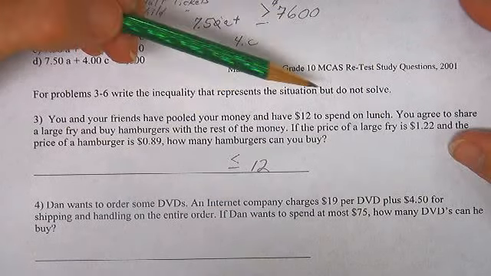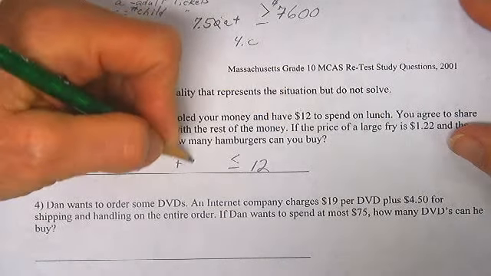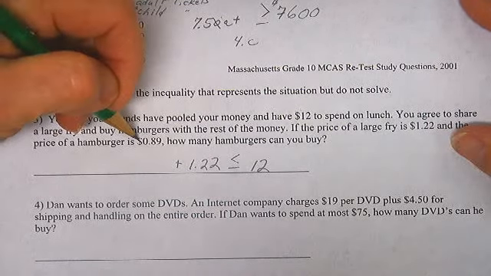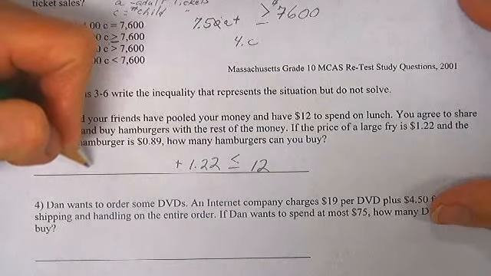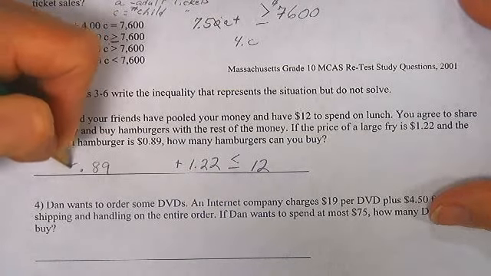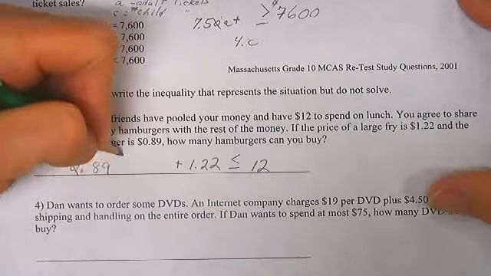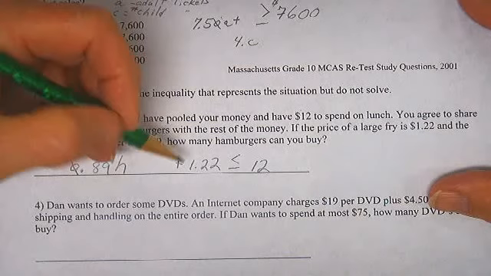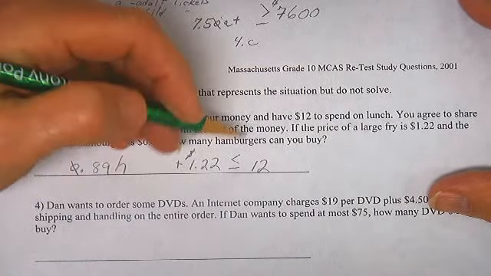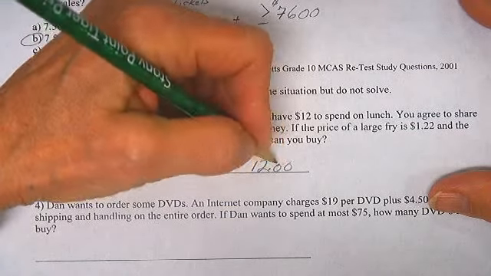Okay, if the price of a large fry is $1.22 and the price of a hamburger is 89 cents, well, however many hamburgers we buy, 89 cents times the number of hamburgers plus $1.22 for that one fry is less than or equal to $12.